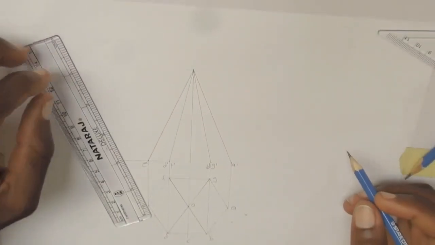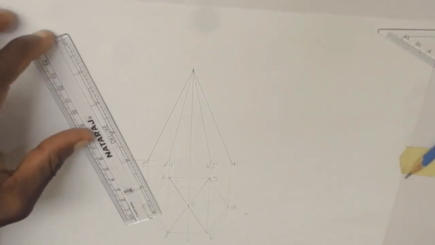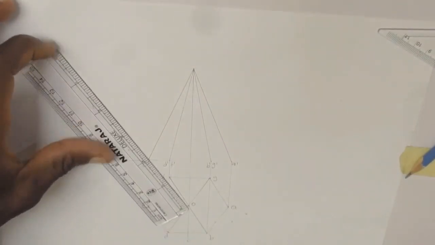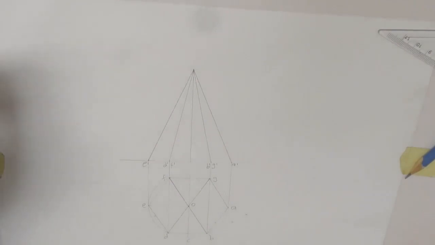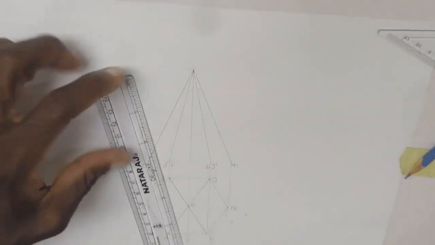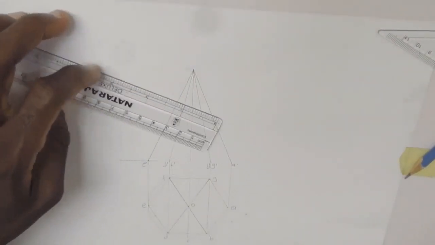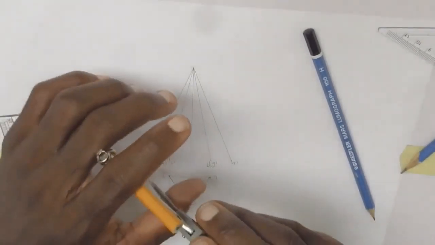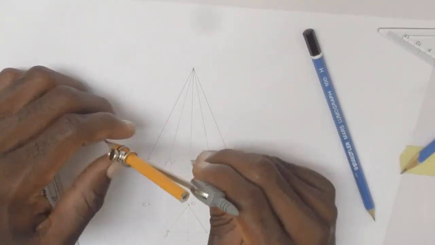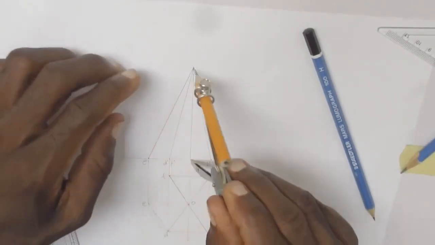question it states that there is a cutting plane, all right, which is cutting through this pyramid at a distance of half of the axis of the pyramid.